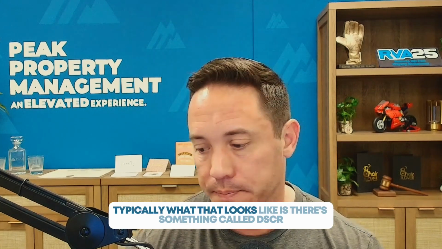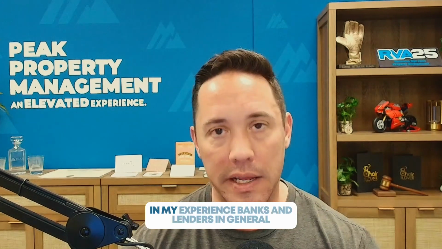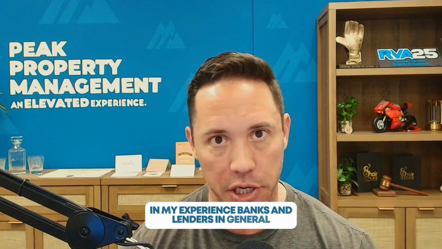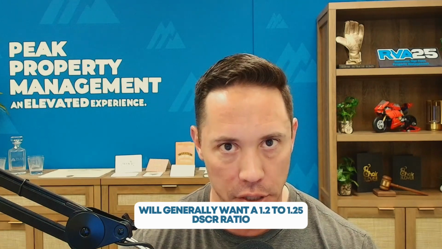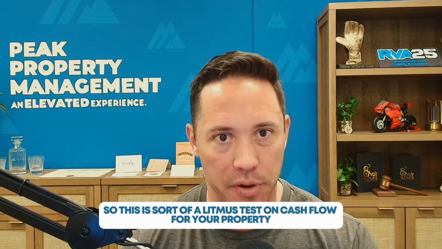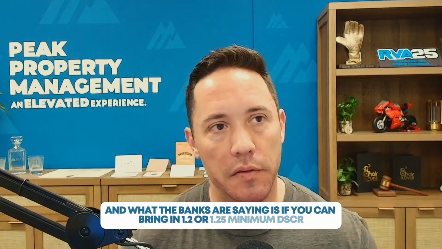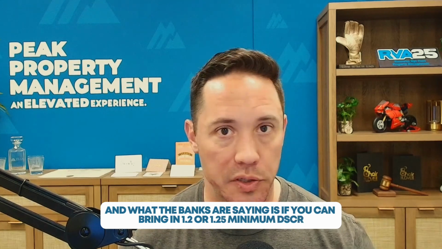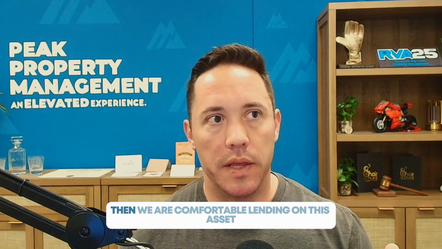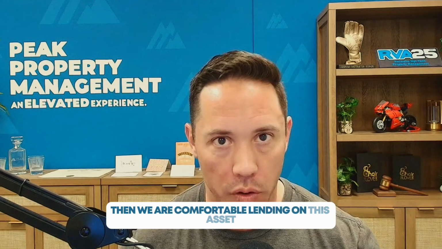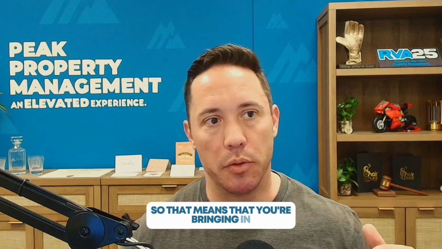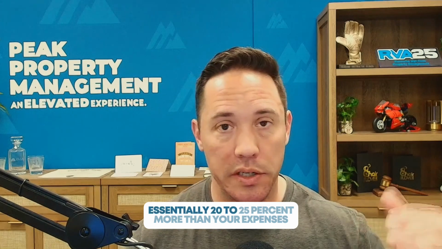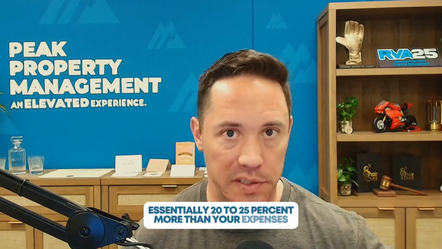Typically, what that looks like is there's something called DSCR, and that's debt service coverage ratio. In my experience, banks and lenders in general will generally want a 1.2 to 1.25 DSCR ratio. So this is sort of a litmus test on cash flow for your property. And what the banks are saying is if you can bring in 1.2 or 1.25 minimum DSCR, then we are comfortable lending on this asset. So that means that you're bringing in essentially 20 to 25% more than your expenses.